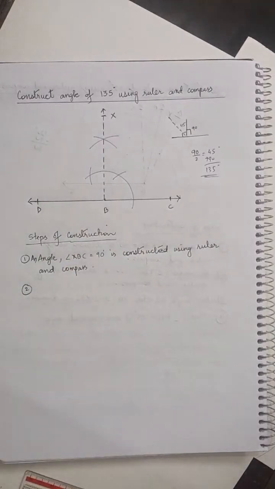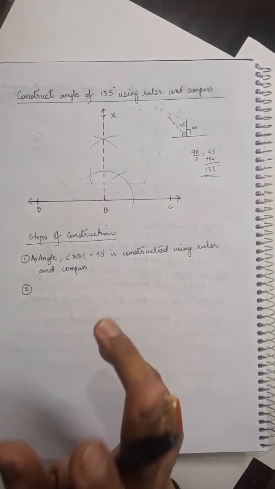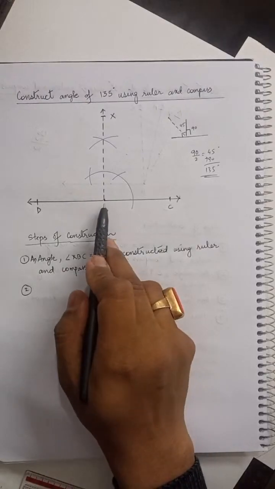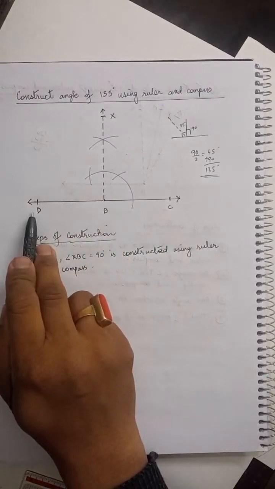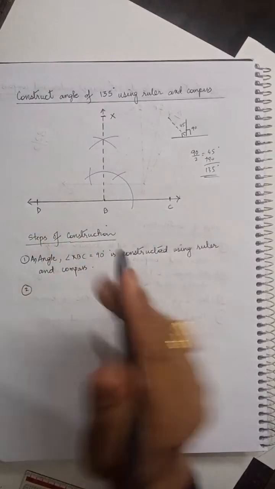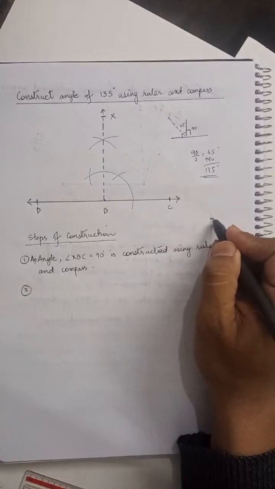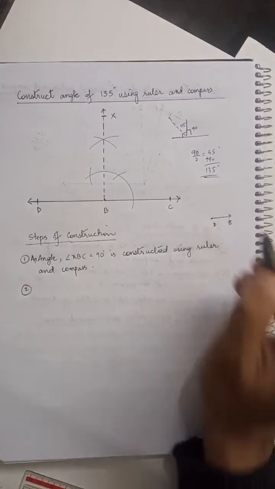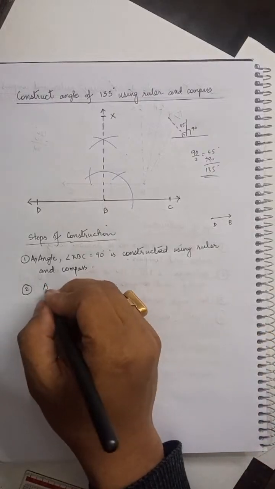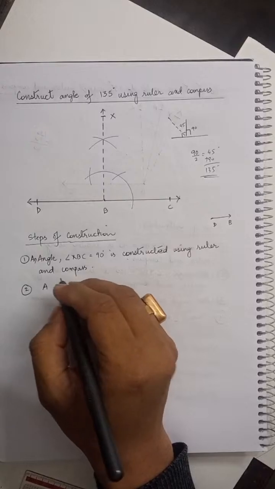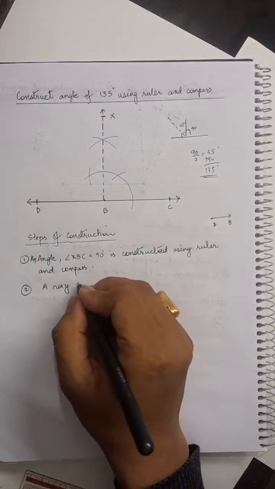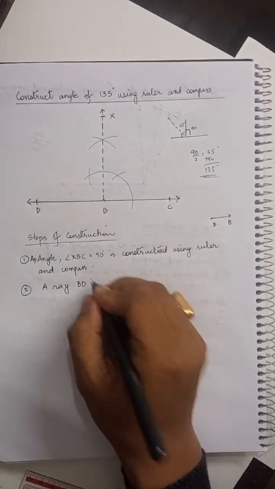If you remember, I explained the difference between naming a ray BD and DB. When I'm writing BD, it means that B is the end point while the D part is extending. If I write DB, it will mean that the point D is the end point while B is moving endlessly. So that is the difference between naming a figure. So I will write a ray BD is drawn.